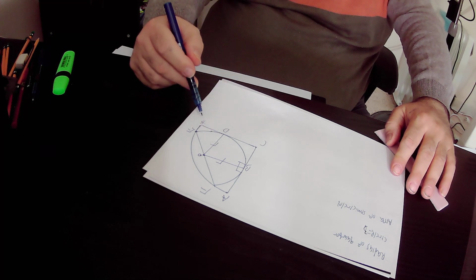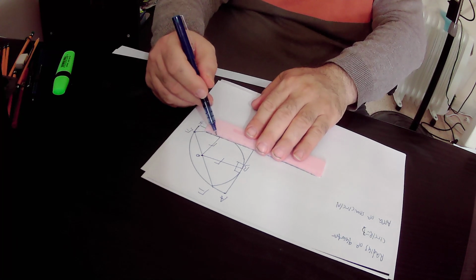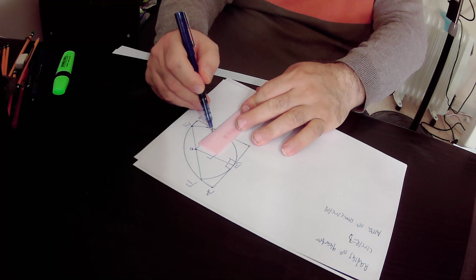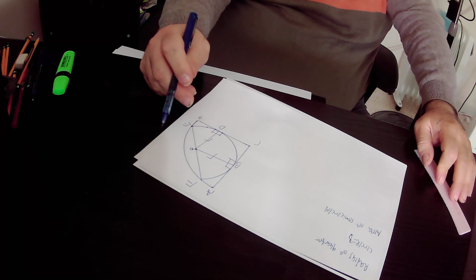So CH is perpendicular to OD, that is to say, this angle will be equal to 90 degrees, and this angle will also be equal to 90 degrees. Okay?